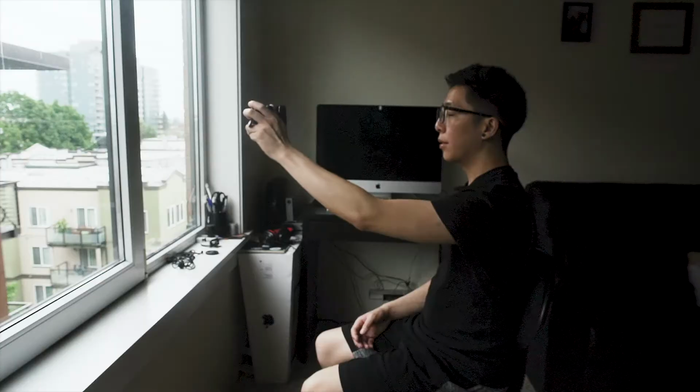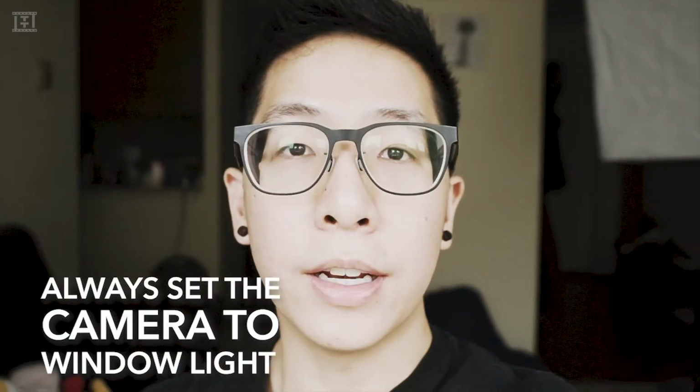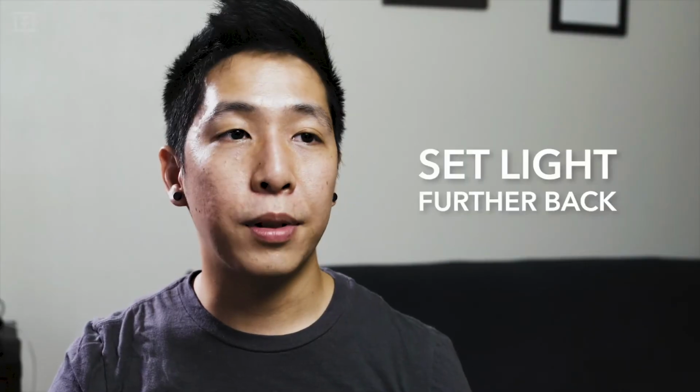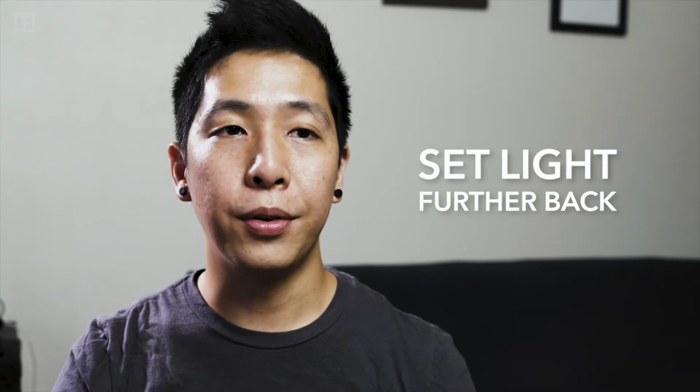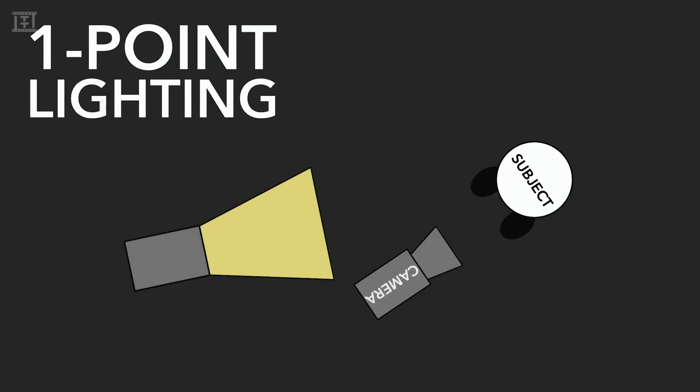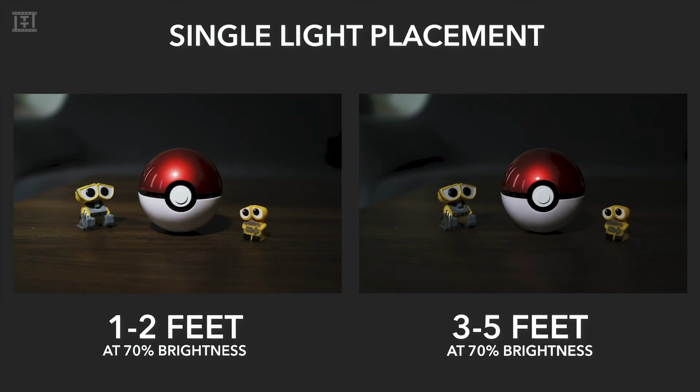But you also have to be careful because if your camera is not set properly, then it might be too overexposed and come off really harsh. One other option is you can place your only light directly in front of you, but if I were you, I would have it farther back so that way it's not as harsh on your face and it still lights you up pretty well.